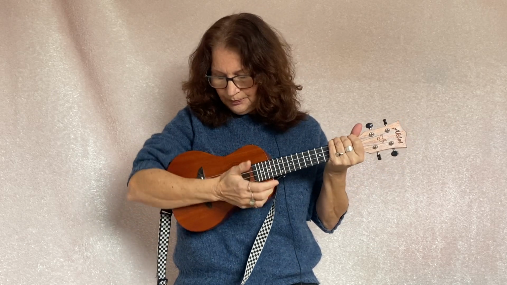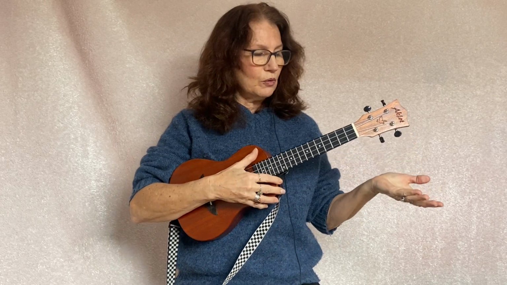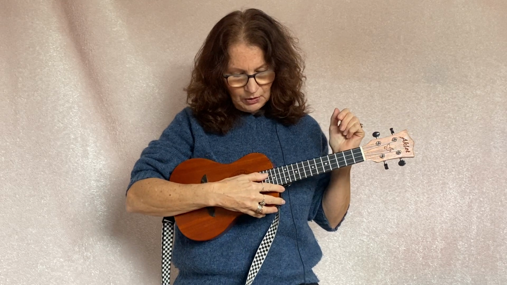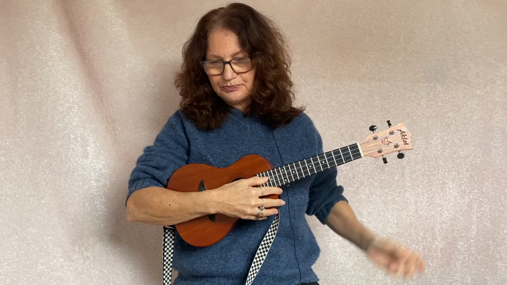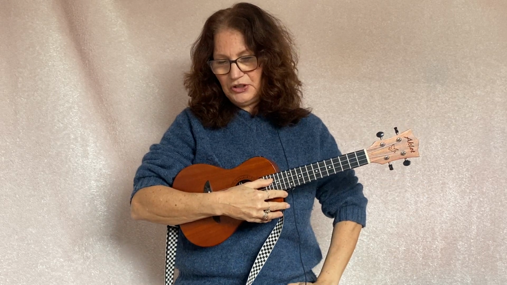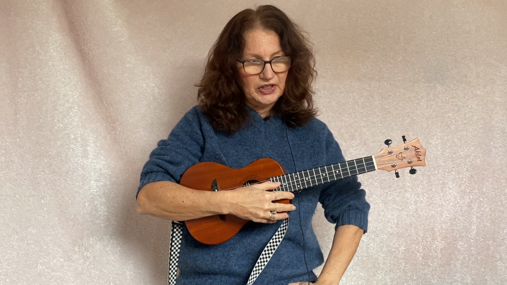I'm holding the back end there, checking in, relaxing everything. Belly is out, nice deep breath in. And we're gonna just slowly go through the chords in a minute, but let's do a vocal warm-up. We're in tune, so on the ukulele we're gonna do the lowest pitch that most of us have on our standard C-tuned ukulele, which is C.